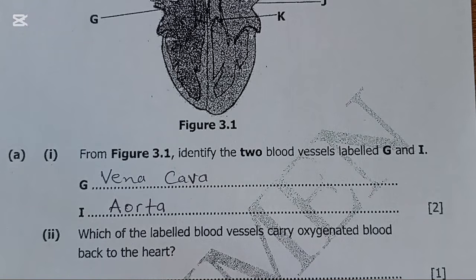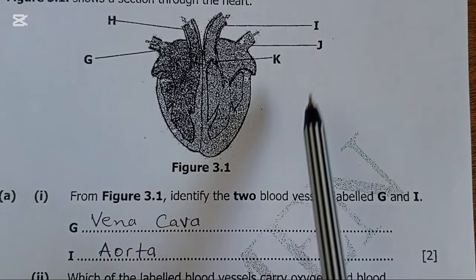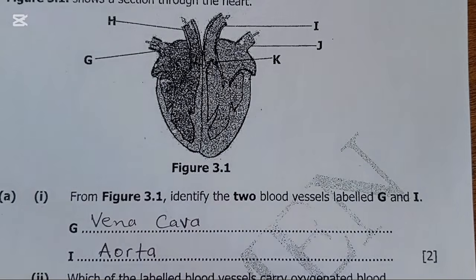Part 2, which of the labeled blood vessels carry oxygenated blood back to the heart? The labeled blood vessel that carries oxygenated blood back to the heart is J, which is the pulmonary vein. The pulmonary vein carries oxygenated blood from the lungs back to the left part of the heart. So the answer is J.